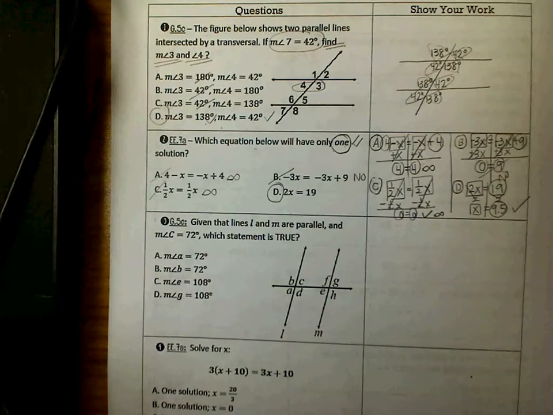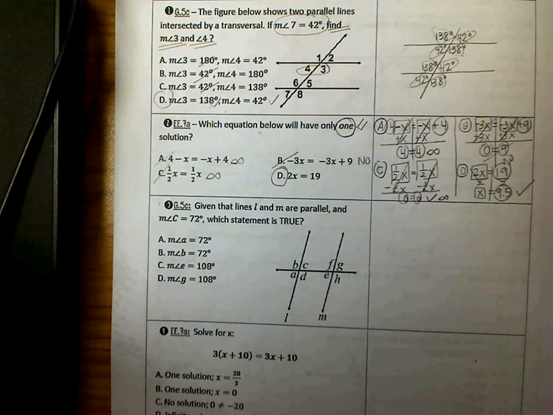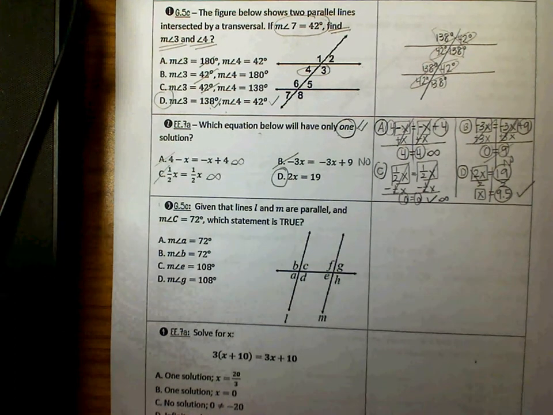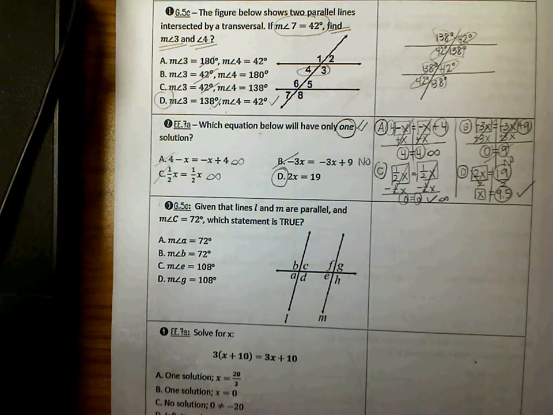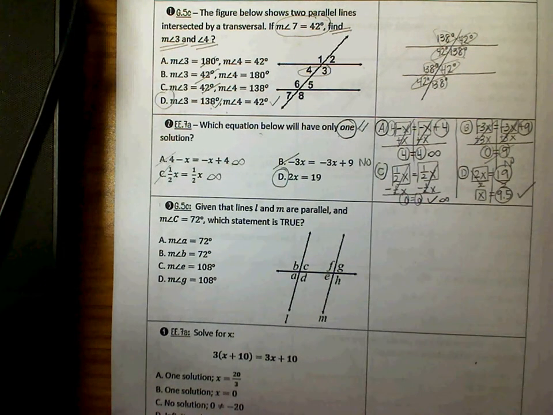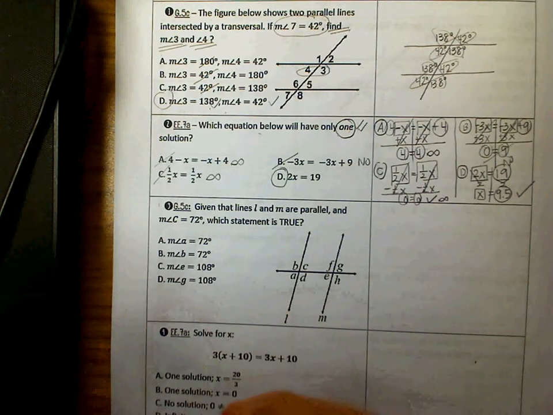Now that took me some time to explain to you, but a lot of you can take a look and tell which one is a one solution in this particular situation, because the equations were pretty short, okay? But if they're longer, you might want to do the work and make sure you have circle equals circle or box equals circle to make your conclusion.